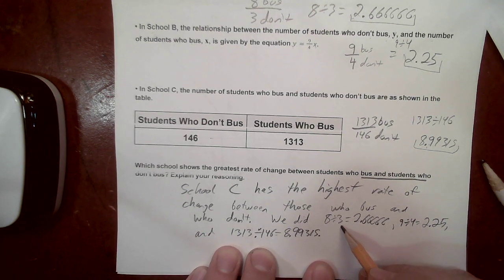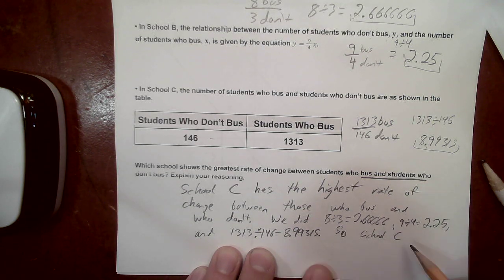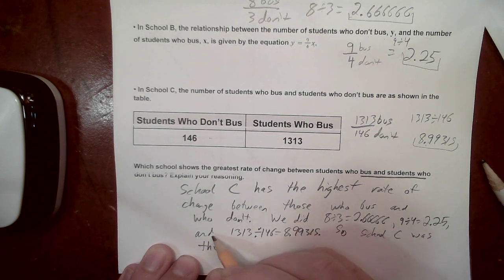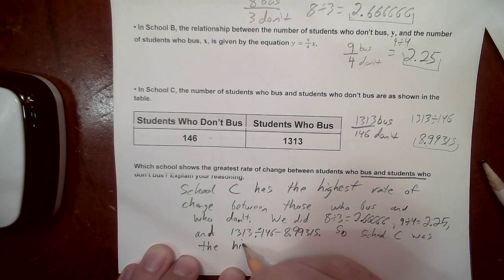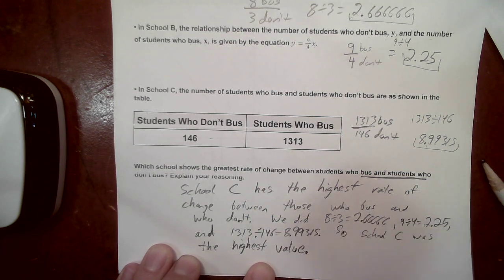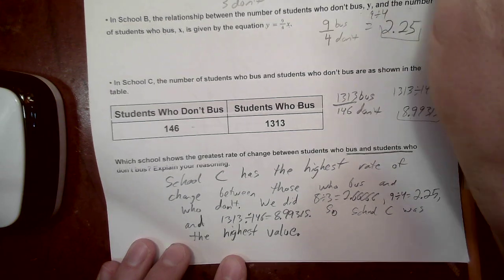And we can say so school C was the highest value. Something to that effect. That was 6.